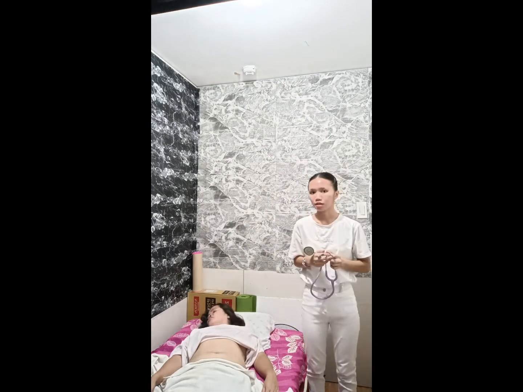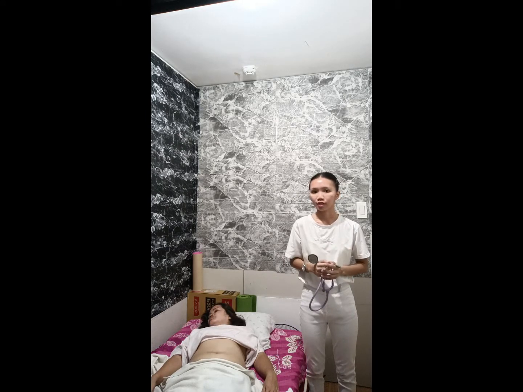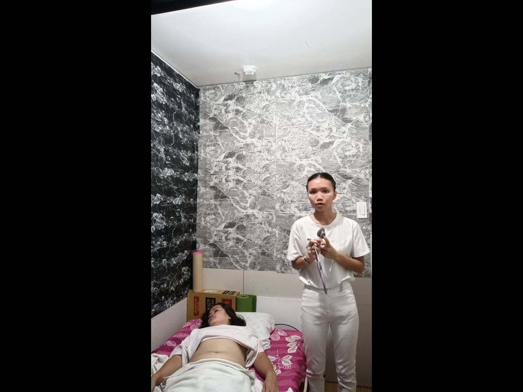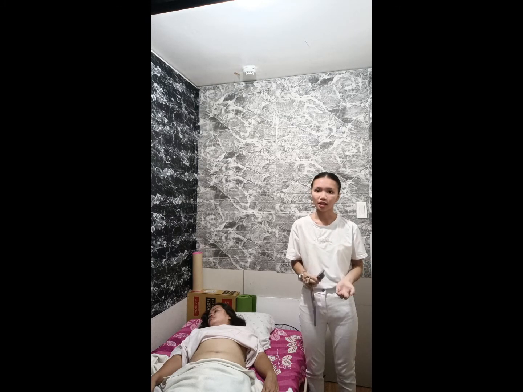Alright, so next is auscultate for vascular sound. So we are going to use the bell of the stethoscope and listen for bruit over the aorta, renal, iliac, and femoral arteries.